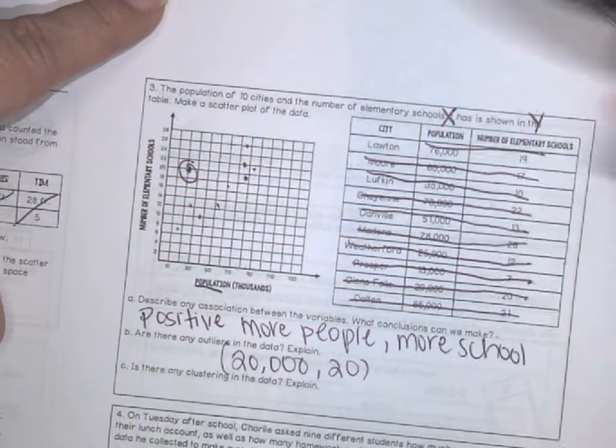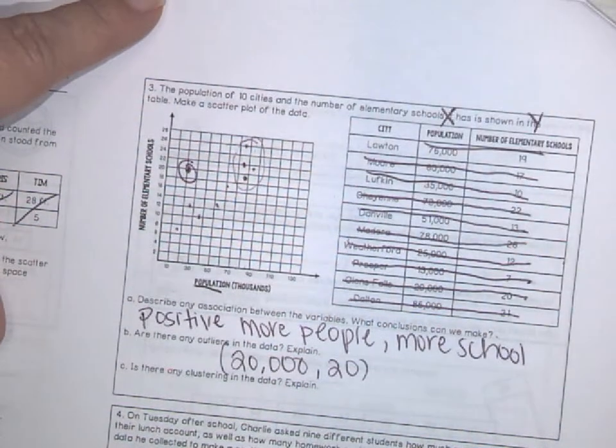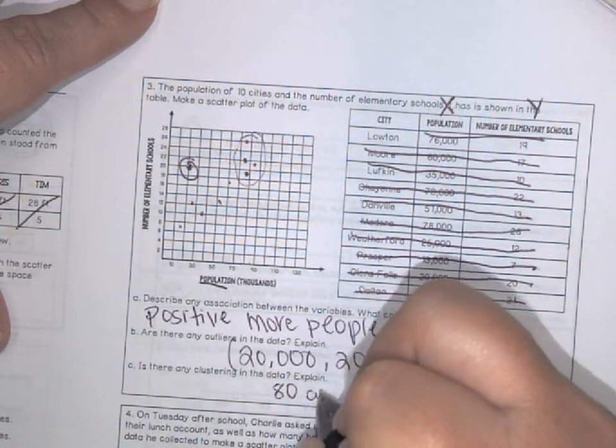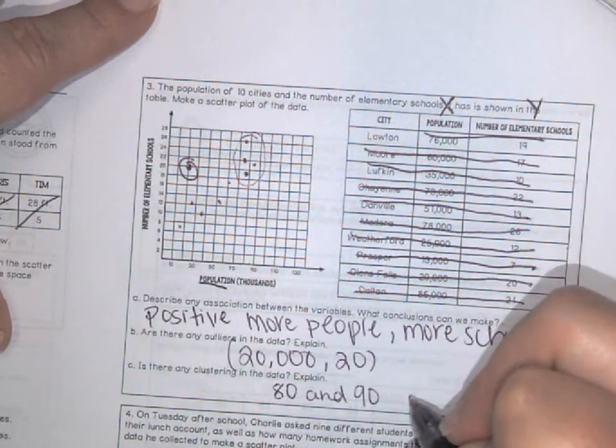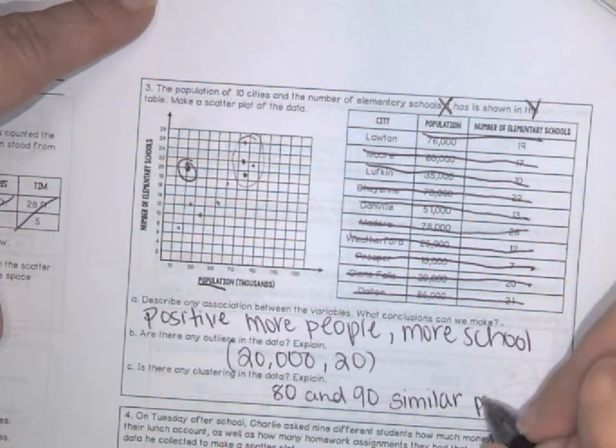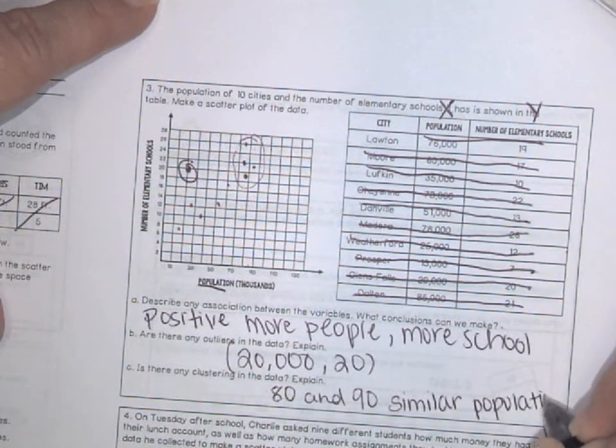And in our clustering, we can see that there's a group right here clustering between 80 and 90,000. That's probably because they have similar populations and schools.